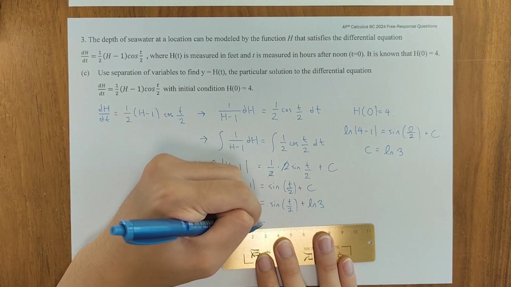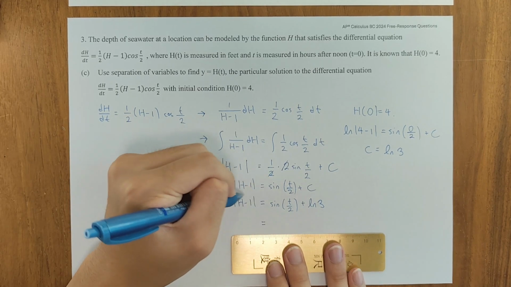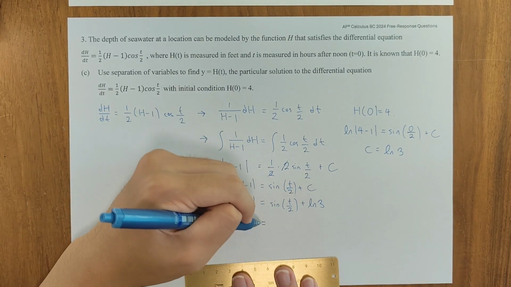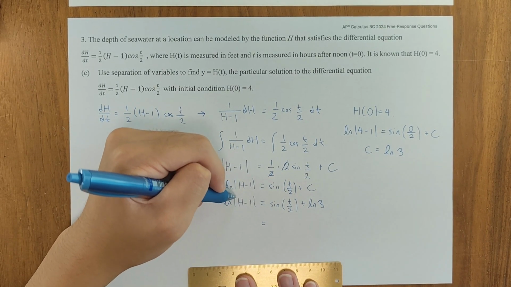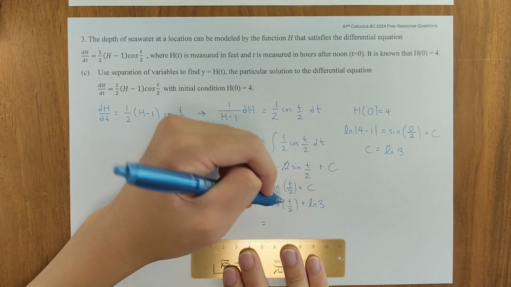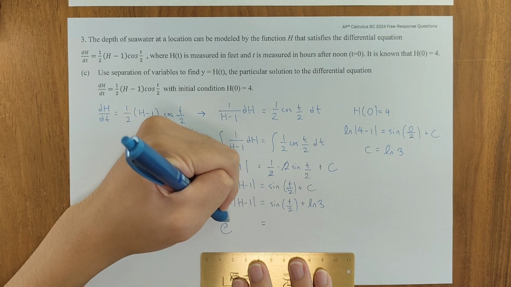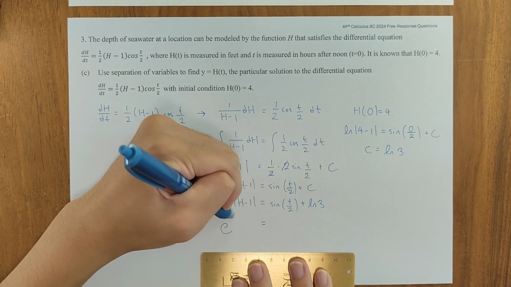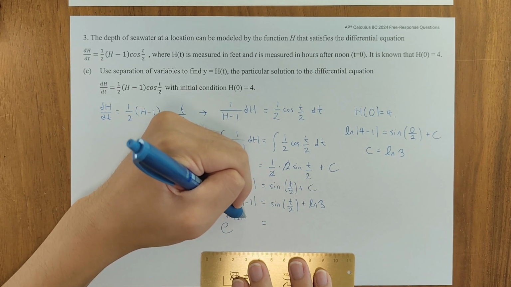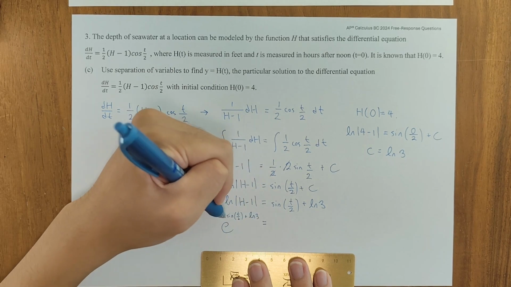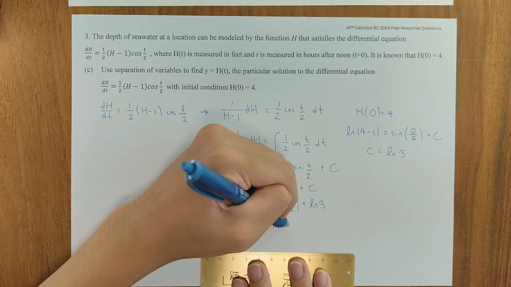Okay, now we have to solve for h. We can't just leave it like this. So exponent and natural logarithm properties would say that this is e to the sine t over 2 plus natural log 3 equals h minus 1.